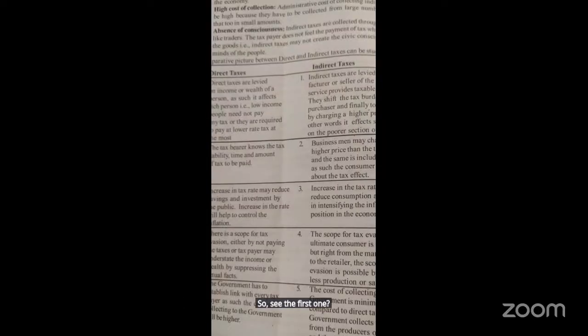Yes, ma'am. These are all the main differences between direct and indirect tax. See the first one: direct taxes are levied on the income or wealth of a person as such. It affects rich people; low-income people need not pay the tax. What is the meaning of this? Just now we discussed that income tax comes under direct tax.